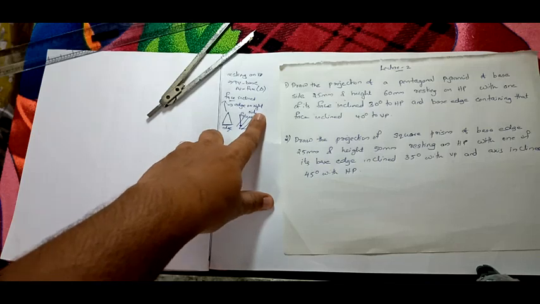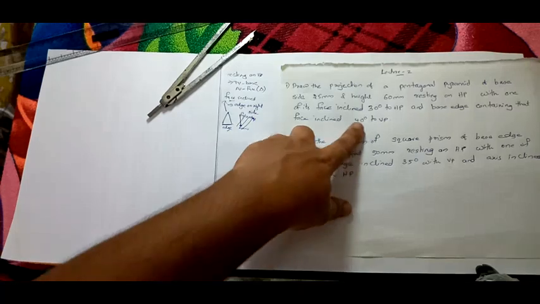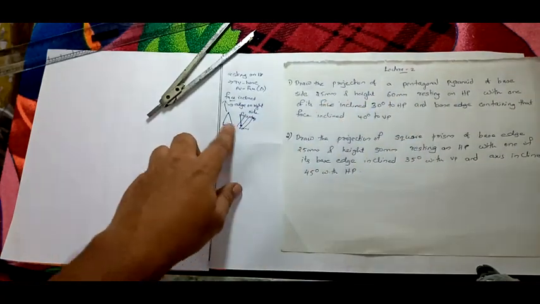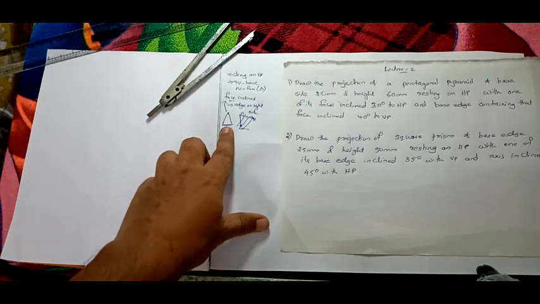You get it, right? Now one more thing: the base edge containing that face is inclined 40 degrees to HP. Base edge containing that face means this edge. If you are giving inclination to this face, that is the edge containing it, this edge.